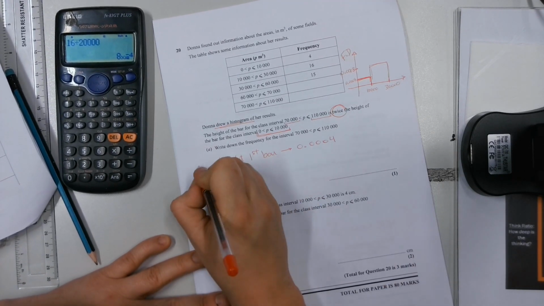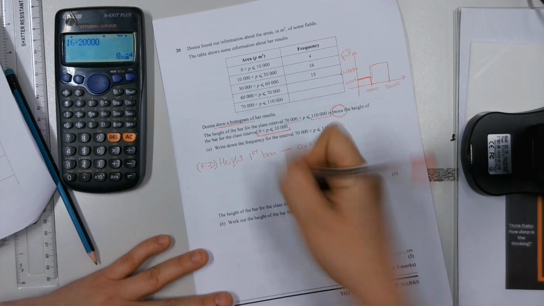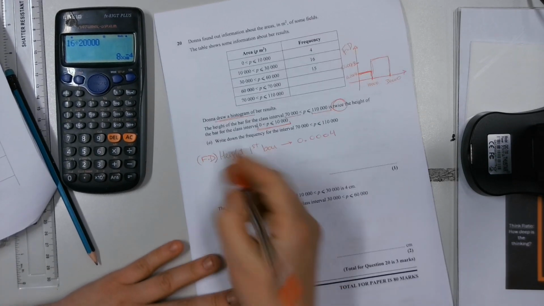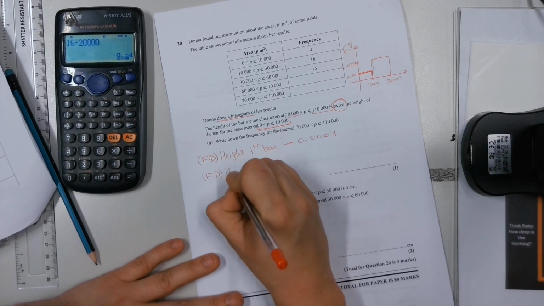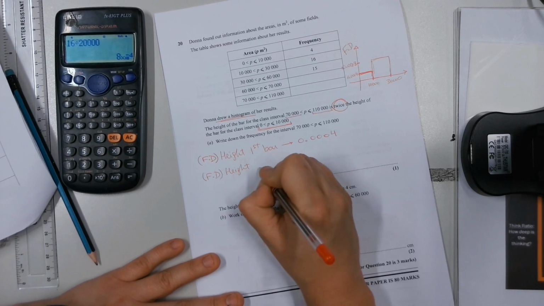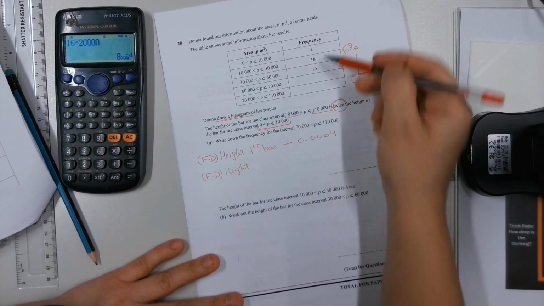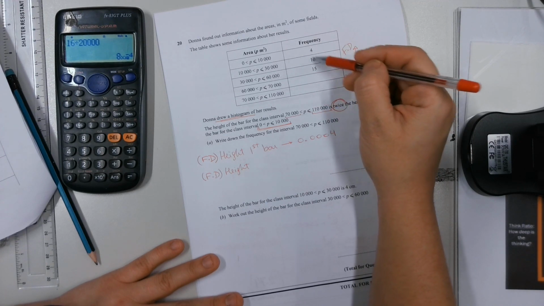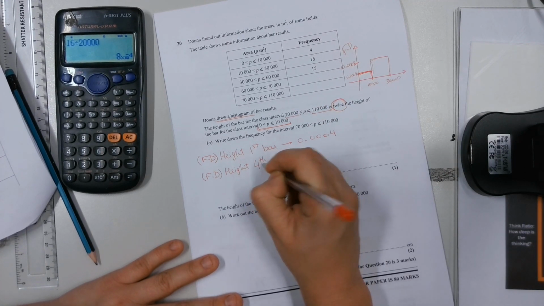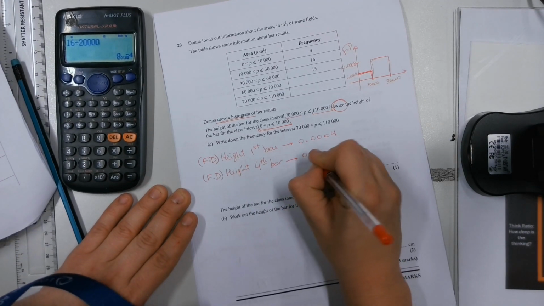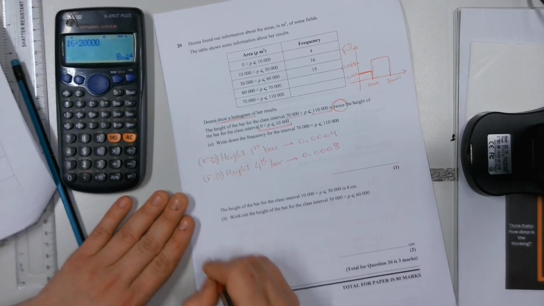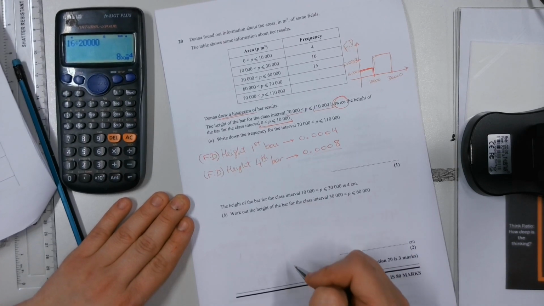Actually, it's not just the height, it's the frequency density which is giving me the height. I know that the frequency density, or the height of the fourth bar, is therefore going to be 0.0008, because that's the frequency density.